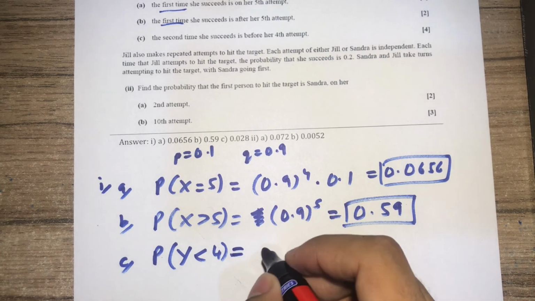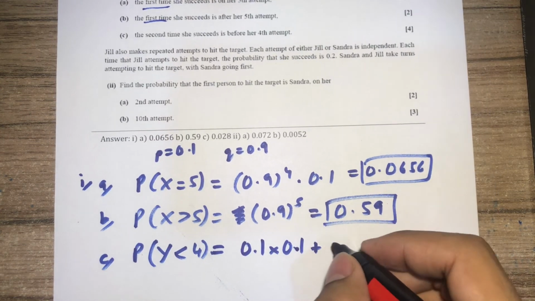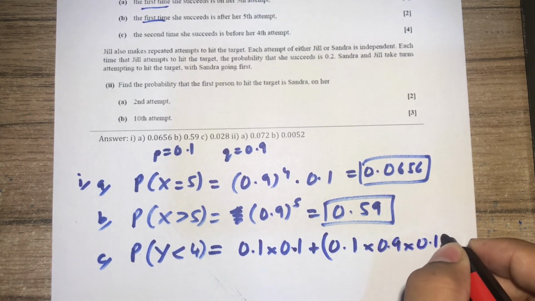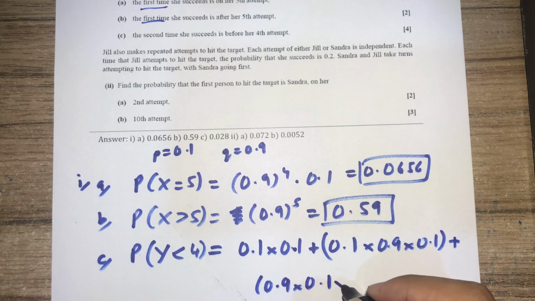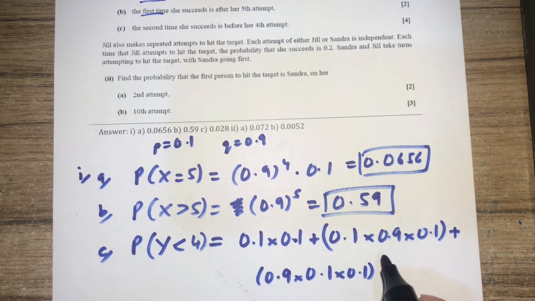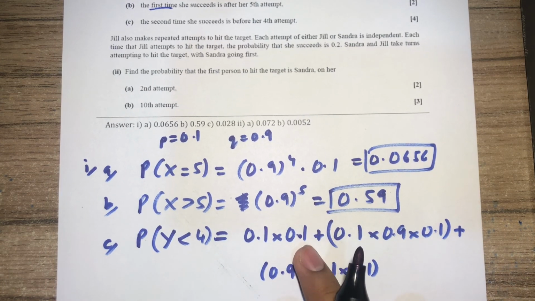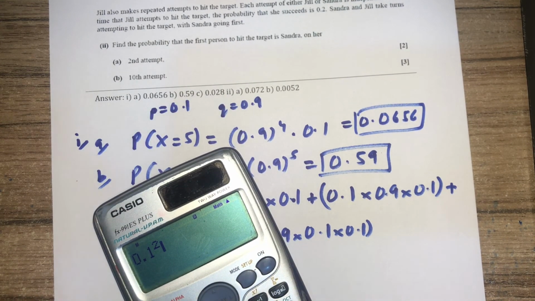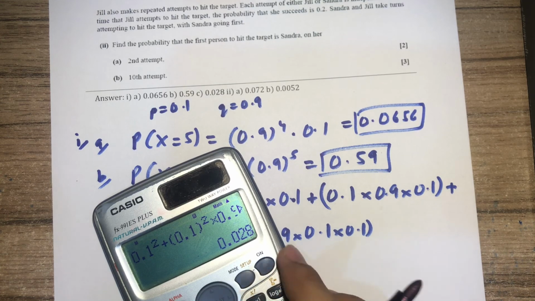Now to succeed twice in 2 attempts, she has to succeed in the first attempt and the second attempt. To succeed in 3 attempts, she can maybe succeed in the first attempt, not succeed in the second attempt, and then succeed in the third attempt. Or she might not succeed in the first attempt, and she succeeds in the next 2 events. We can't have 0.9 at the end because the last one has to be a success. Because if we had 0.9 over here, then we'd just stop at 2 attempts. We wouldn't go to the third attempt. So the answer would be 0.028.